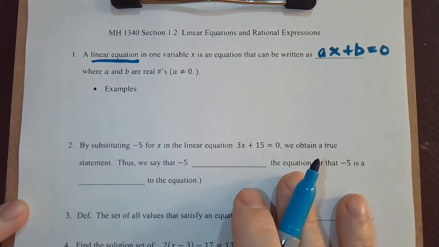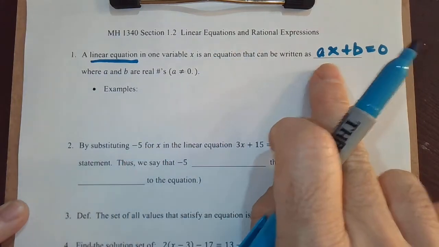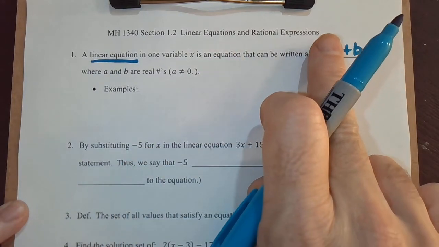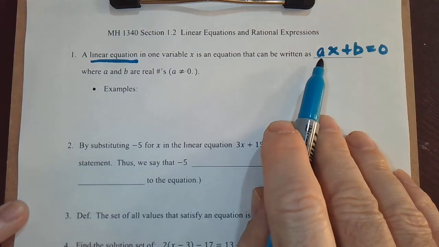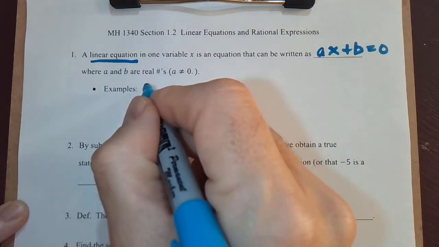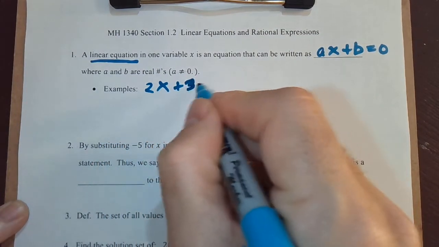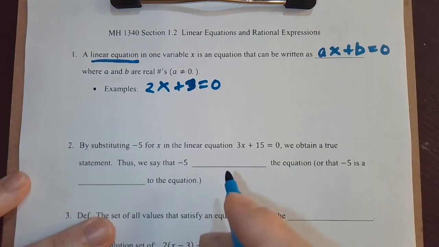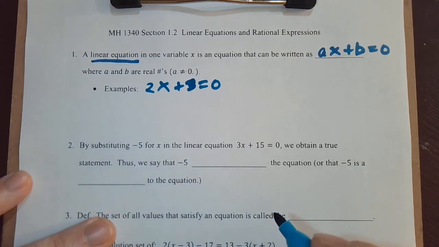ax plus b equals 0. A and b are both real numbers. A can't be 0 because then there would be no variable at all. So a has to be a non-zero number. So real simple examples would be 2x plus 3 equals 0. That is certainly a linear equation in one variable. And by the way, for the variable, I'm going to use x each time.